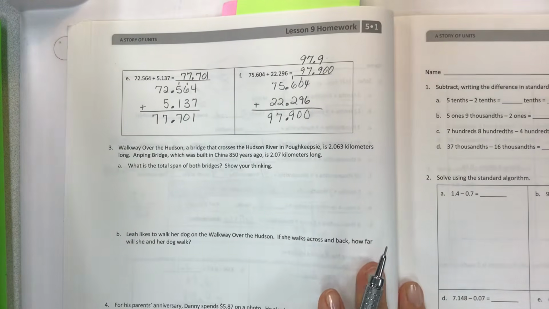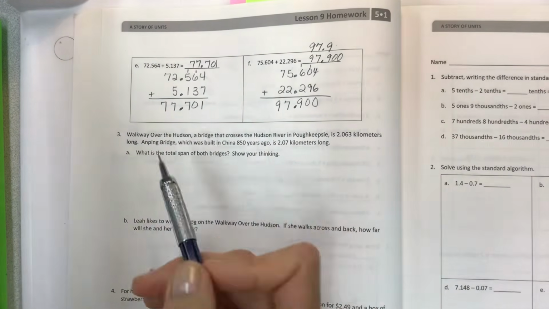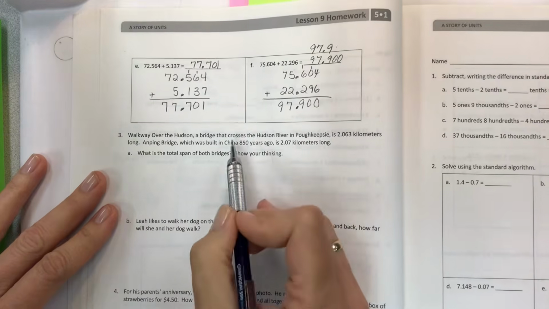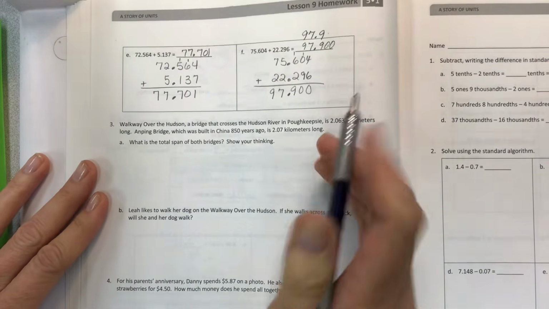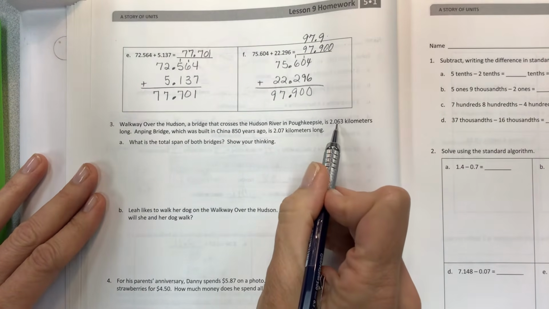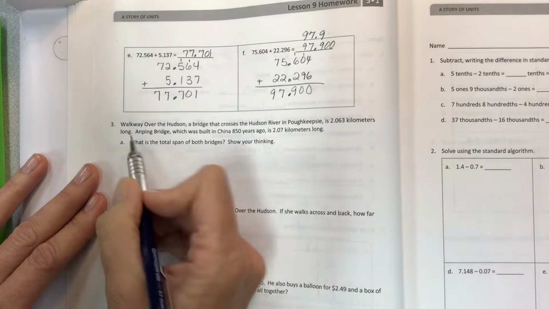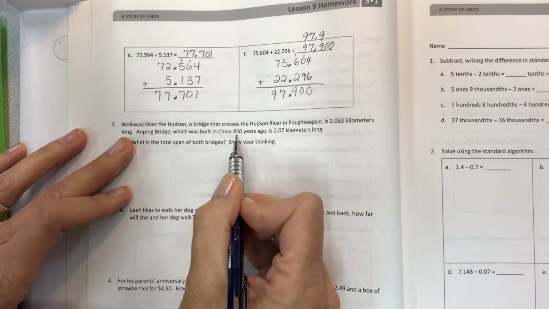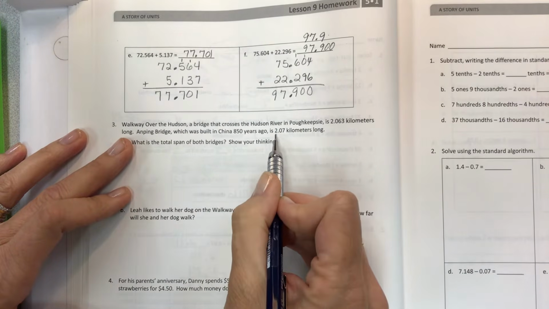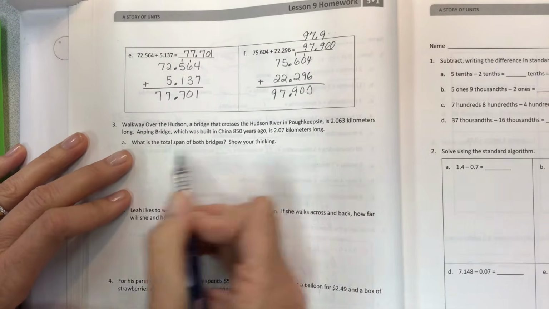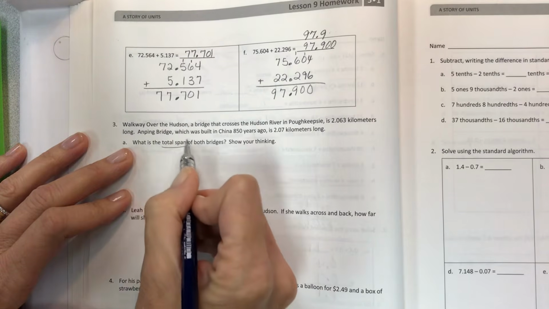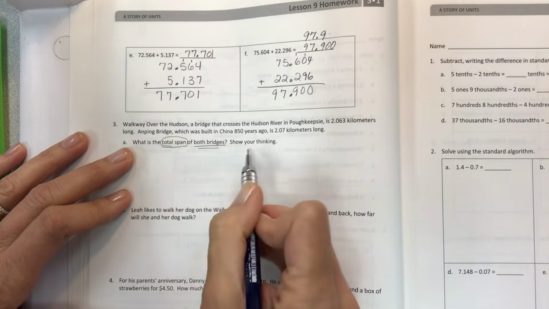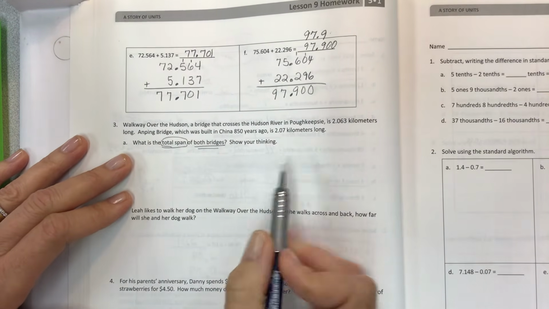All right, word problems, don't be afraid. Walkway over the Hudson, a bridge that crosses the Hudson River in Poughkeepsie, is 2 and 63 thousandths kilometers long. And Ping Bridge, which was built in China 850 years ago, is 2 and 700 thousandths kilometers long. What is the total span of both bridges? Show your thinking. That means show your work.